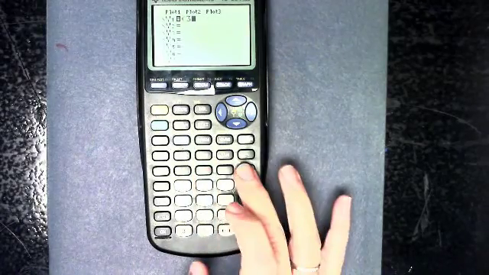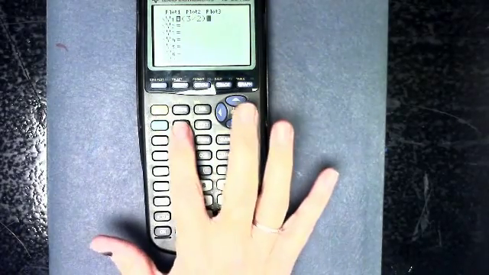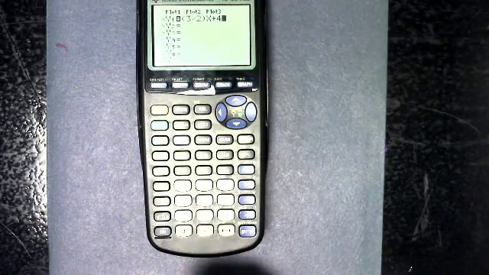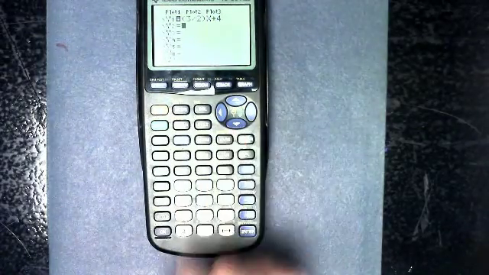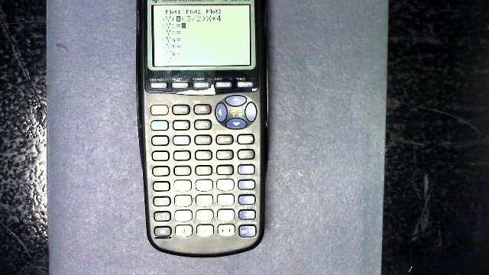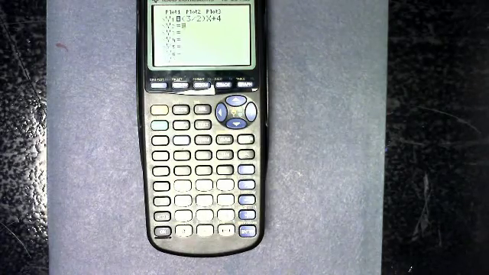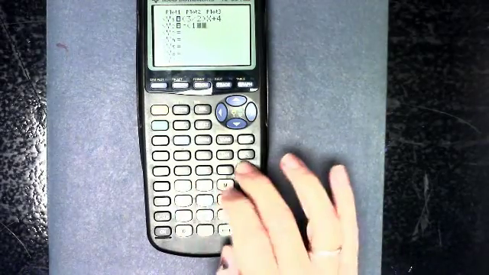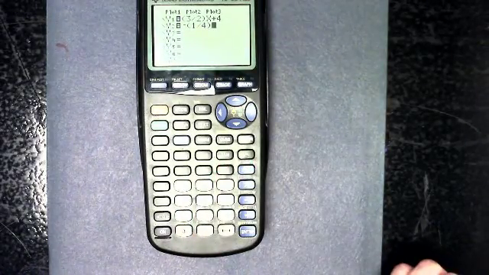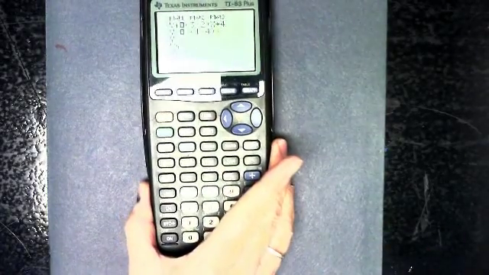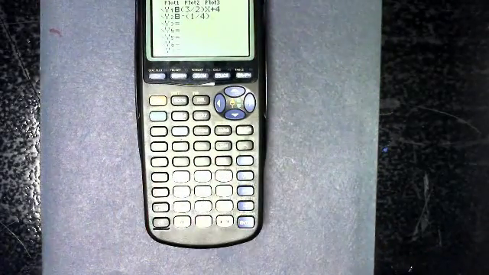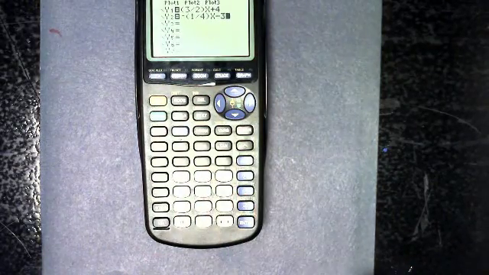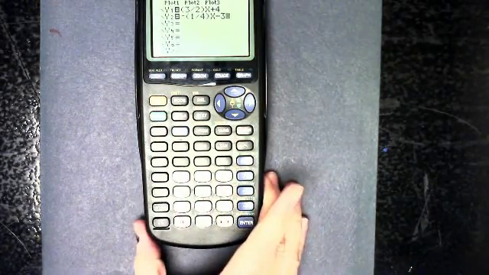So y equals, it was 3 over 2 x plus 4. You put that in the y1 spot, and then you go down to your y2 spot, and you enter y equals, this would have been a negative 1/4. Remember, I'm using the division key for my fraction bar. 1/4 x minus 3. And then I'm just going to hit graph.